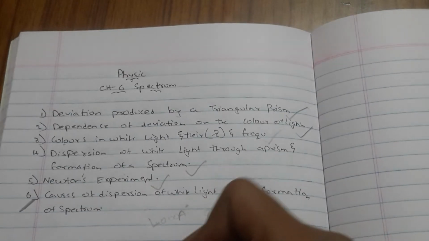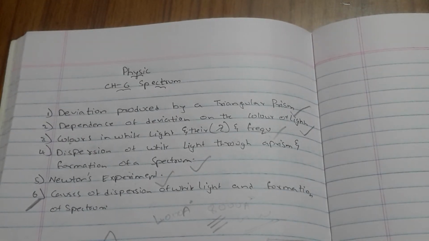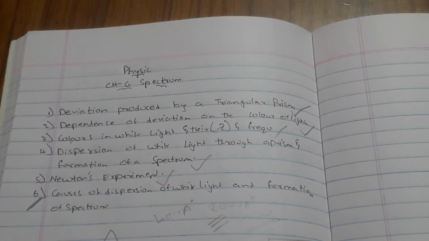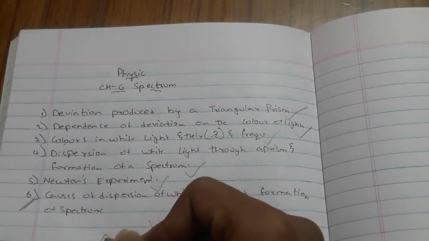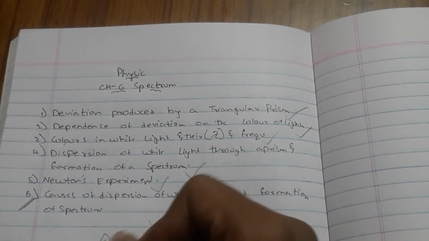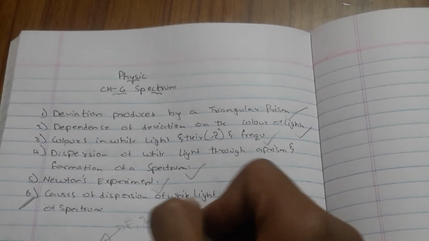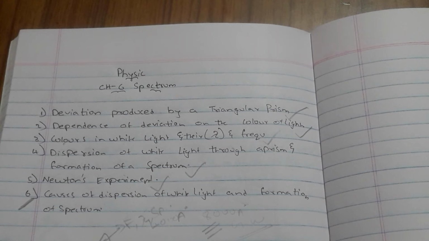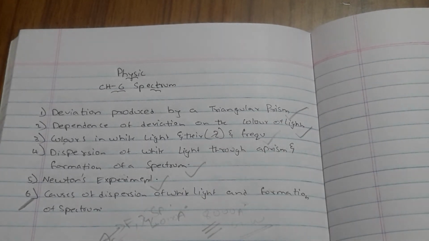When the light enters the first surface of the prism, lights of different colors, due to their different speeds in the glass, get deviated at this point. At this point they get separated depending upon their frequency, wavelength or speed.